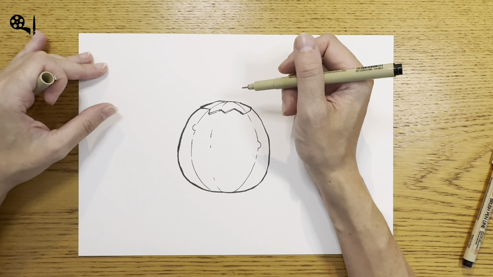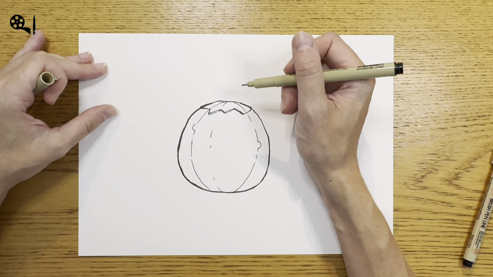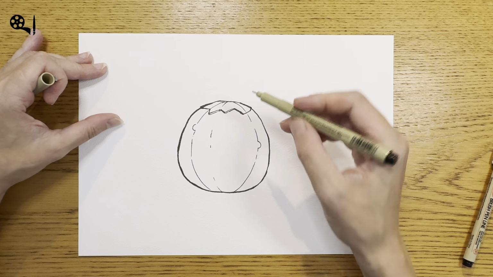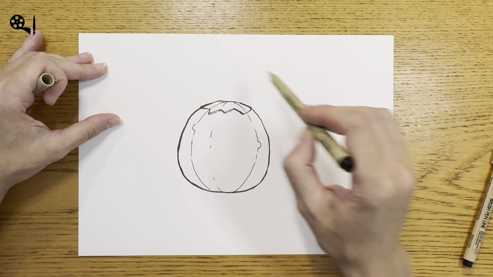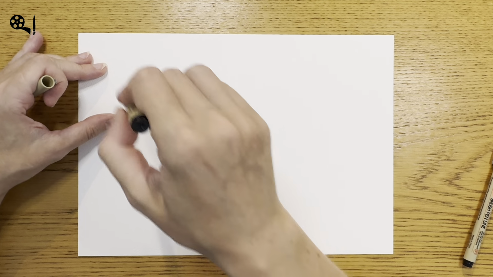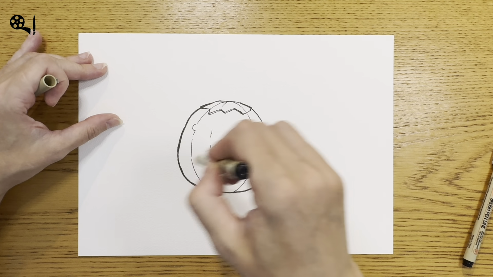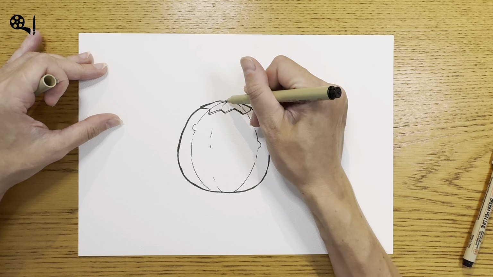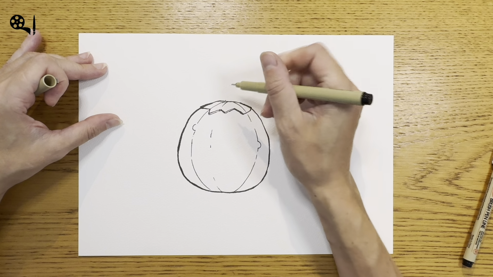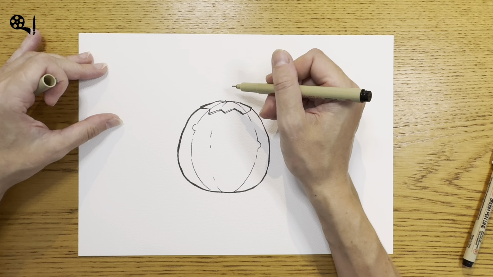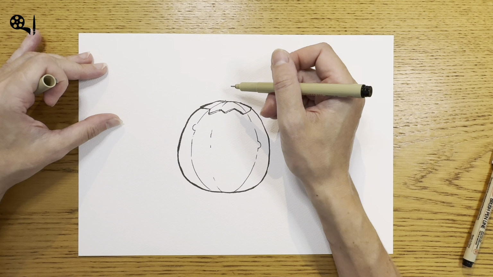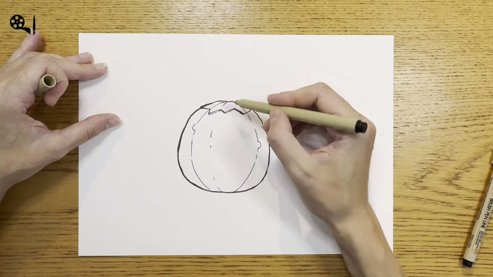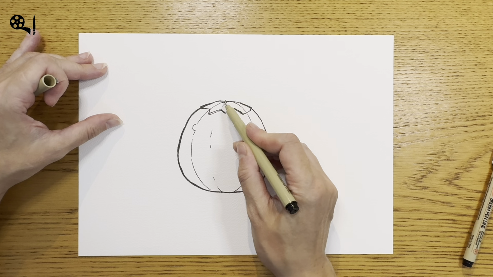Now, a pumpkin has a stalk, and it's usually cut, but if you look at the stalk of a pumpkin, it goes everywhere. There's a lot of curve. So the stalk of the pumpkin is going to be just the beginning of a curve, like a quarter of a circle. So we're going to start not in the middle, but just slightly here.